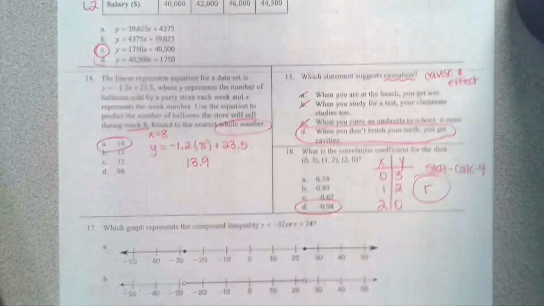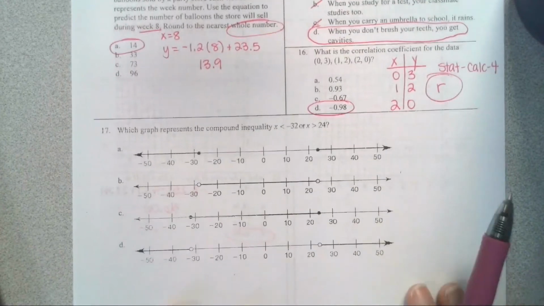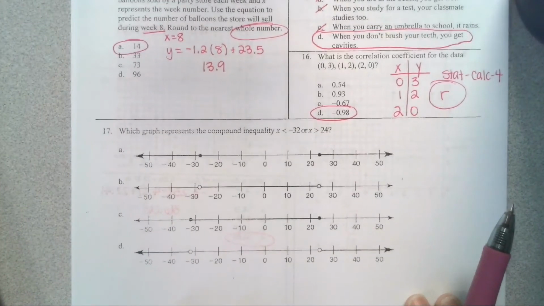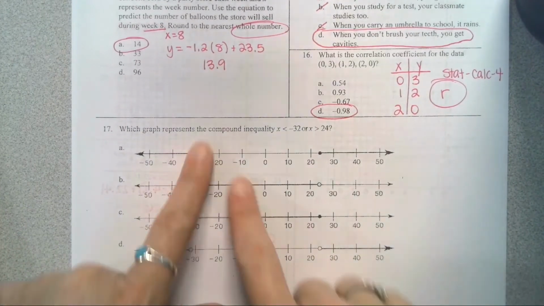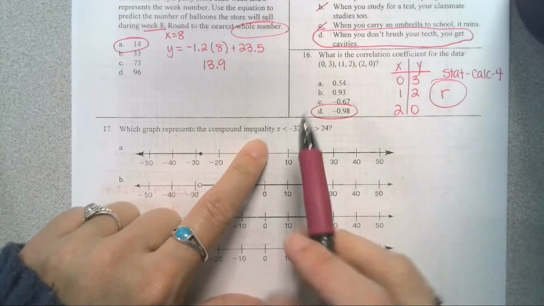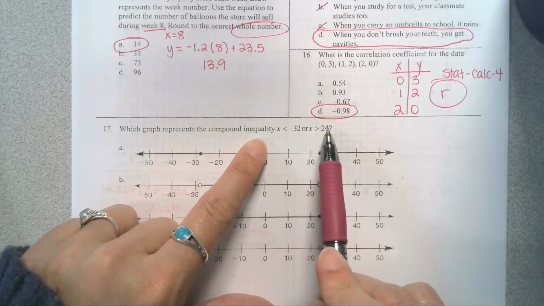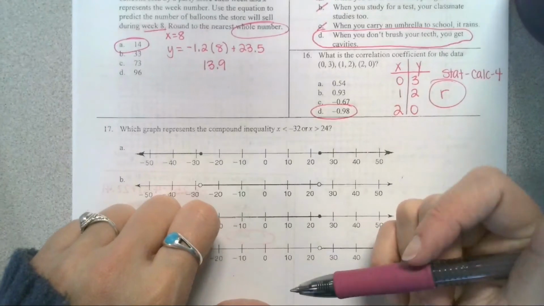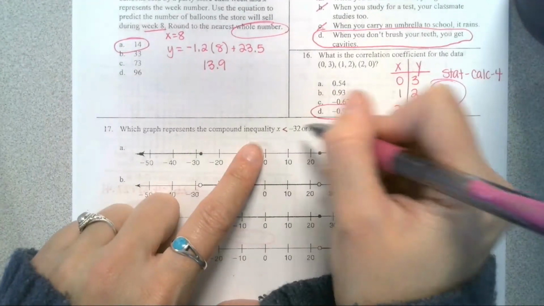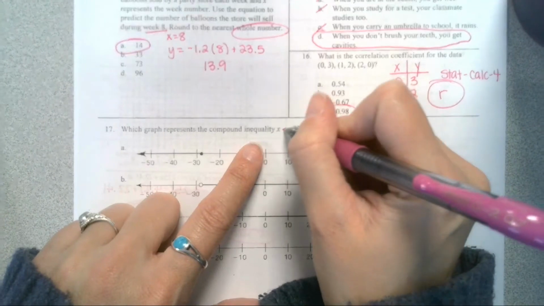17. Which graph represents the compound inequality? X is less than negative 32 or X is greater than 24. Okay. Let's talk about these two symbols. On a number line, what should they look like?